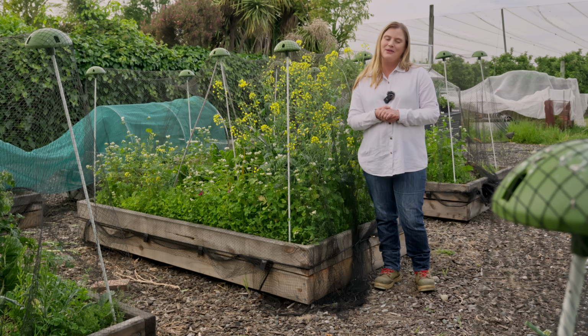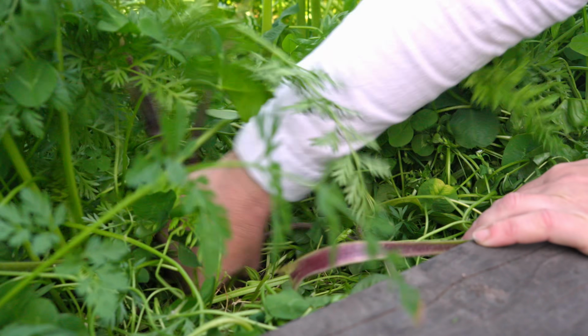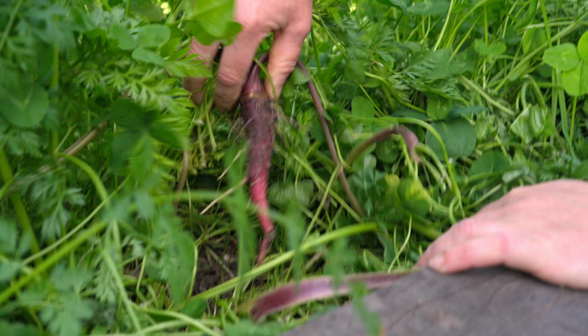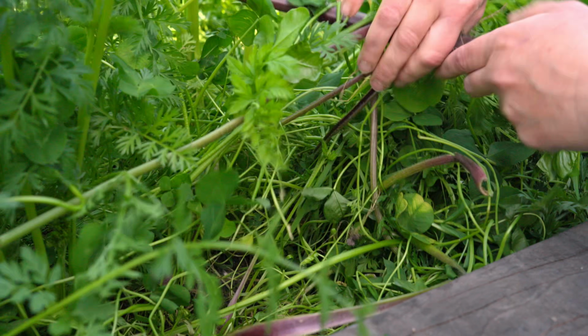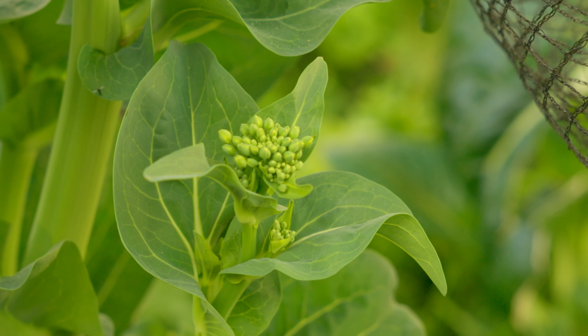Whenever I'm harvesting a crop, I only take away the piece that we're going to eat. So in the case of carrots, I take the carrot off and I leave the carrot top in the garden to decompose and put those nutrients back into the soil.